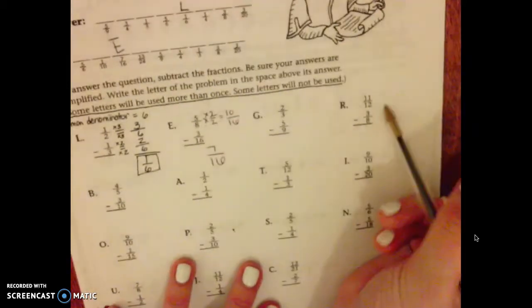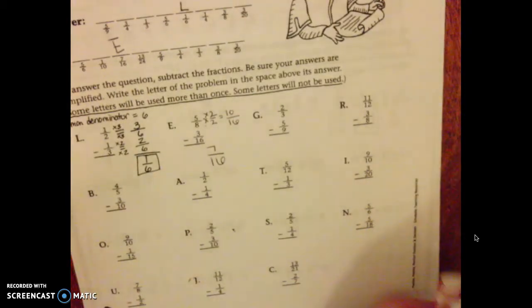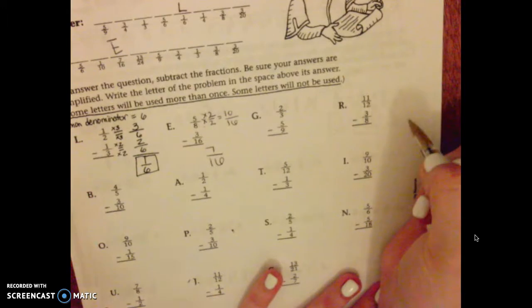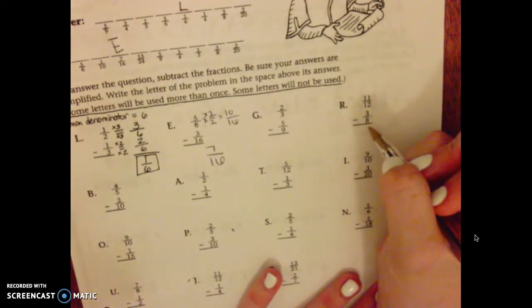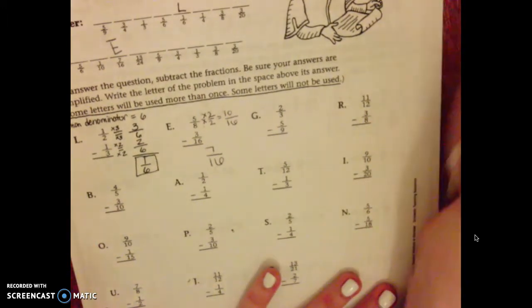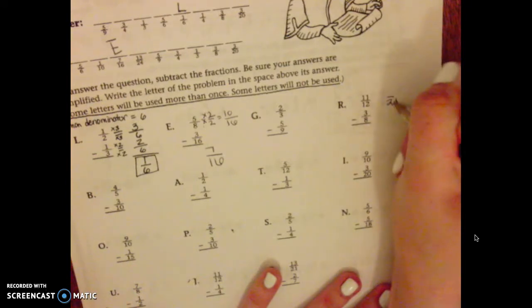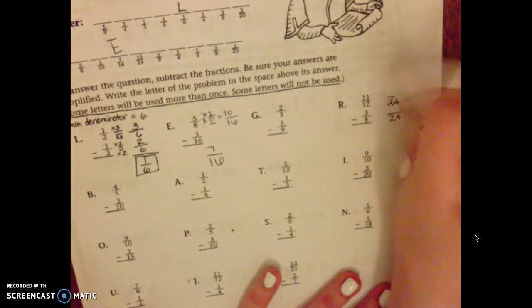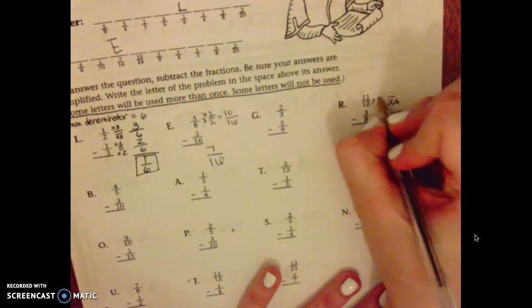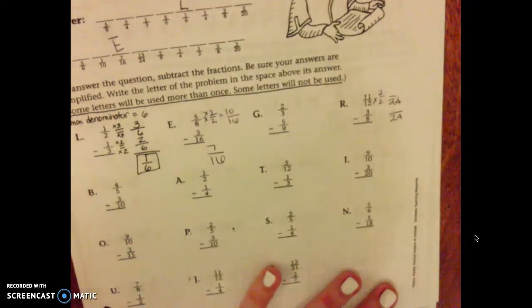Let's do this one over here, 11/12 minus 3/8. So we need to think of a number that can be created using 12 and 8. I can think of the number 24. I can make 24 out of 12 and I can make it out of 8. So I need to multiply in order to make this be out of 24 for both of them. So I know 12 times 2, so I need a giant one of 2 over 2.